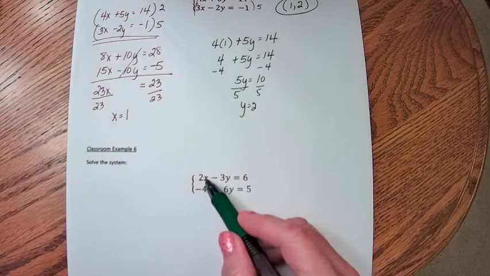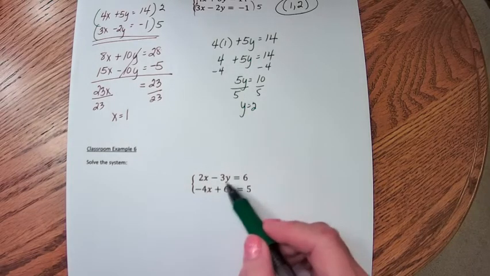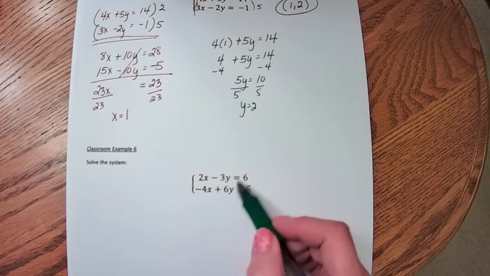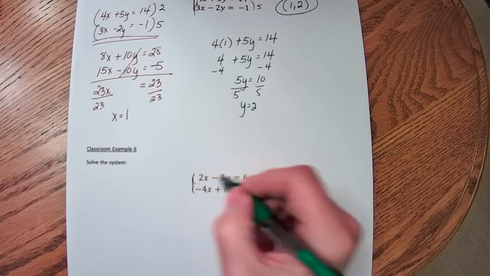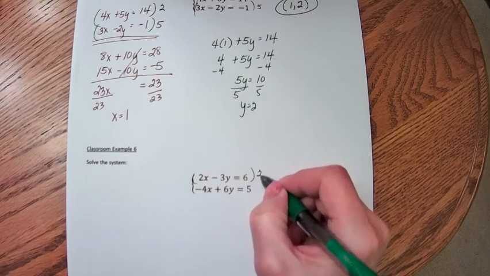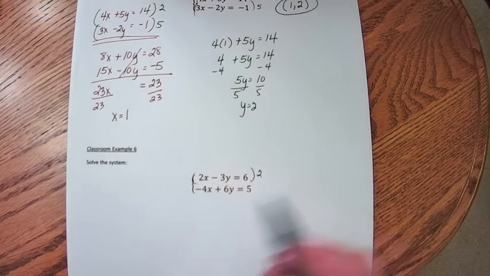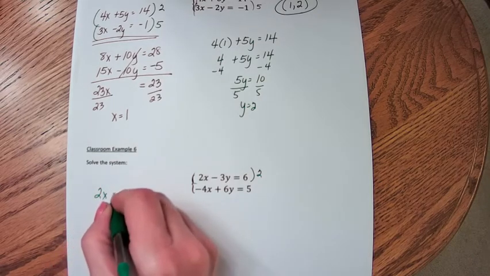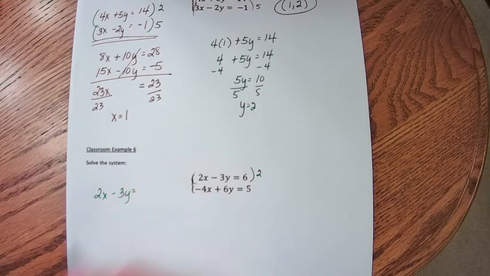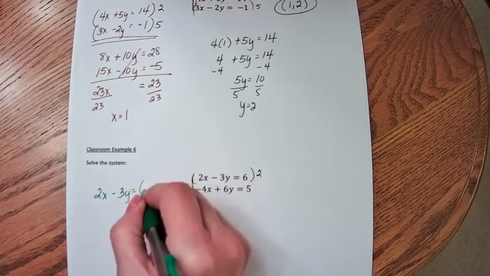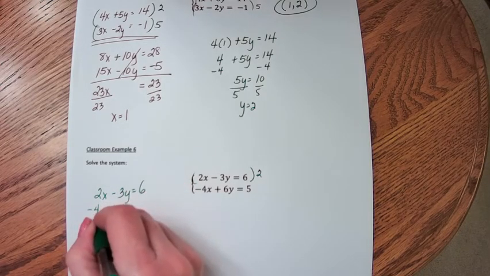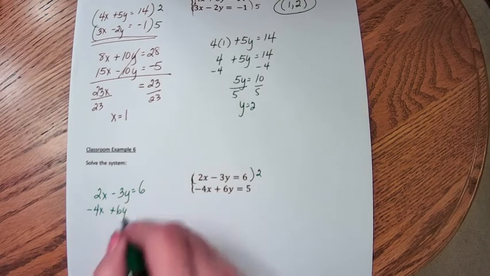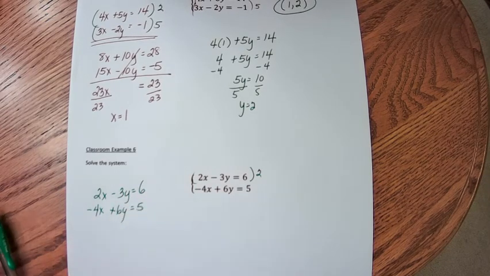All right, I have a 2x and a negative 4x. I have a negative 3y and a 6y. All right, I think I'm going to multiply this equation by 2. So then I'll get a 4x and a negative 4x. So I'm rewriting the equation. 2x minus 3y equals 6. And then negative 4x plus 6y is going to equal 5.